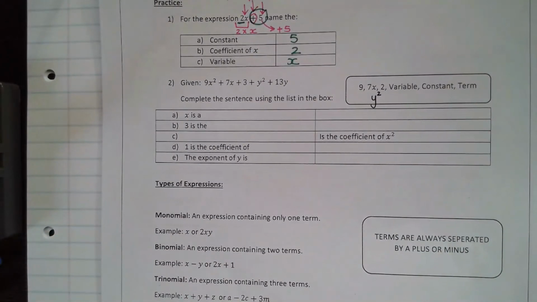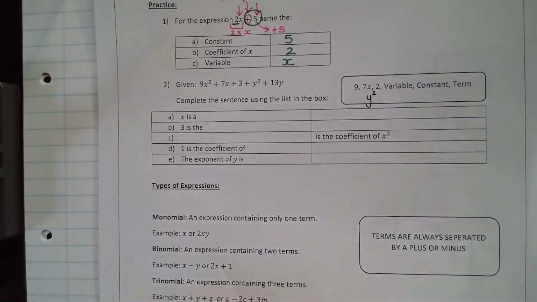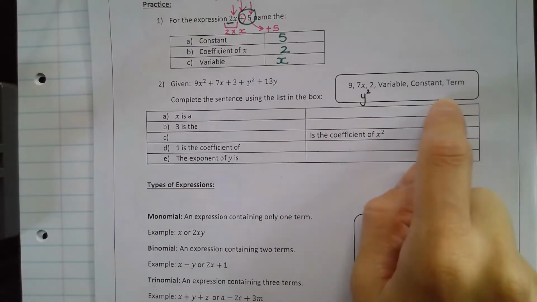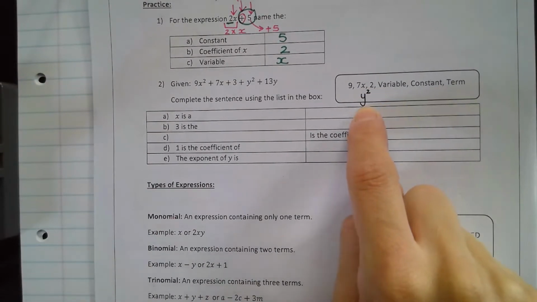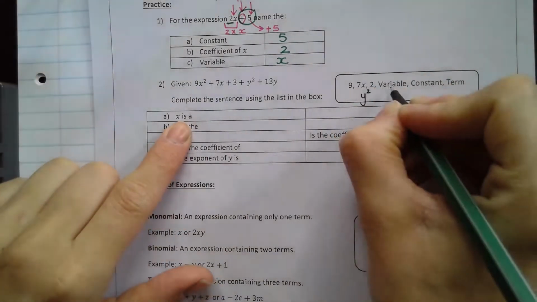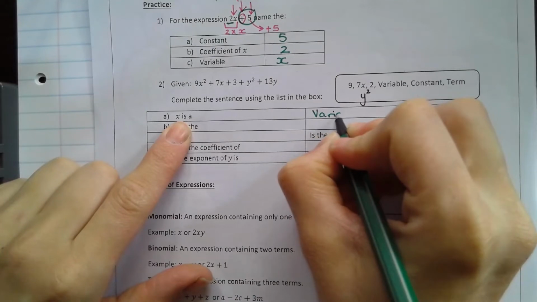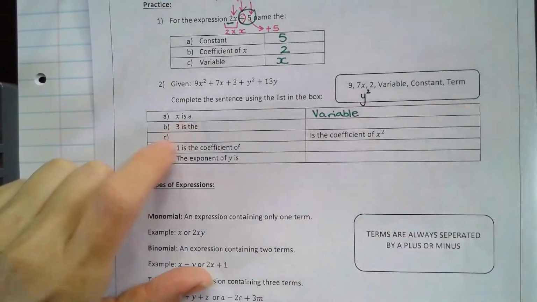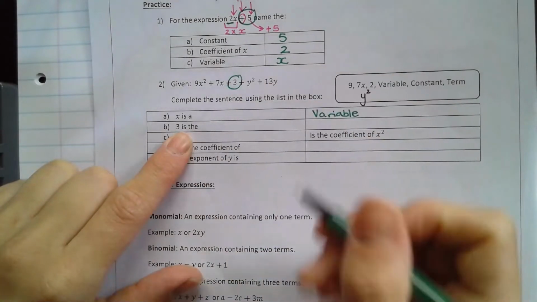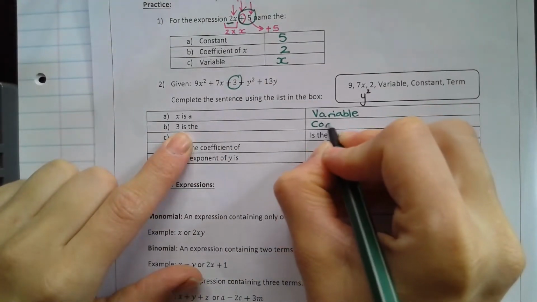Alright, let's go on to the next one. It says given 9x squared plus 7x plus 3 plus y squared plus 13y. Complete the sentence using the list in the box. So now the box here: 9, 7x, 2, variable, constant, term. Please add in y squared there. Alright, so it says x is a, so from the box, variable. Okay, a variable. 3, look at 3 here. 3 is by itself. 3 is the constant.